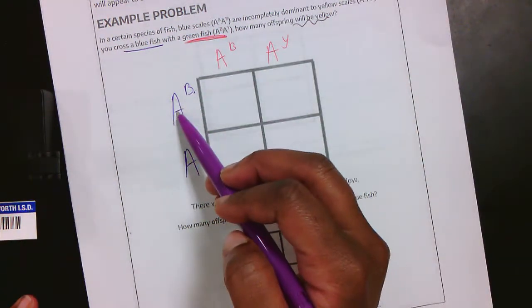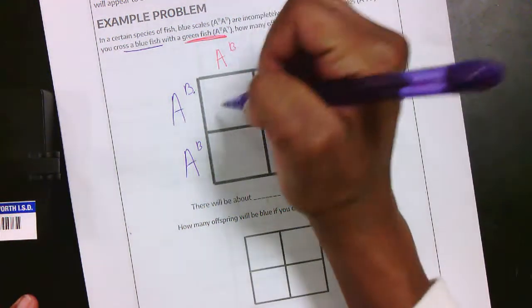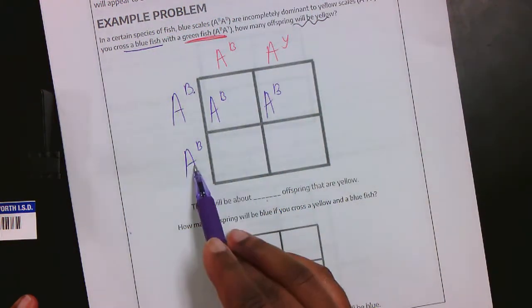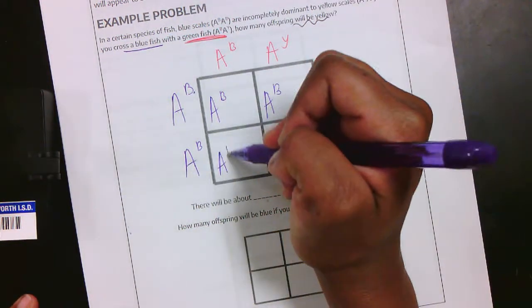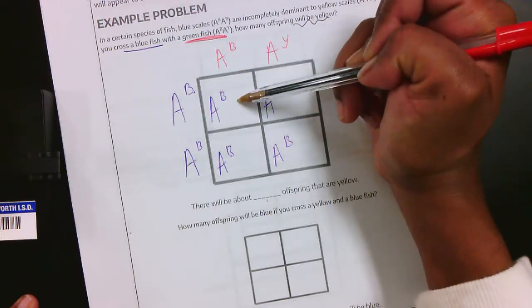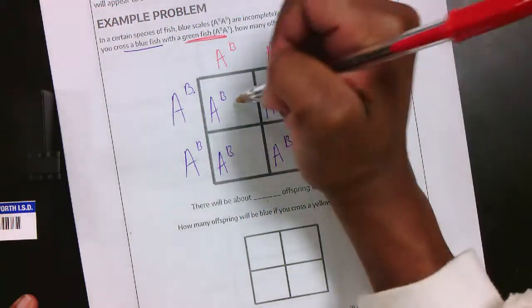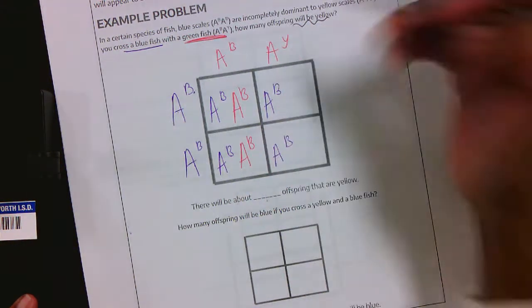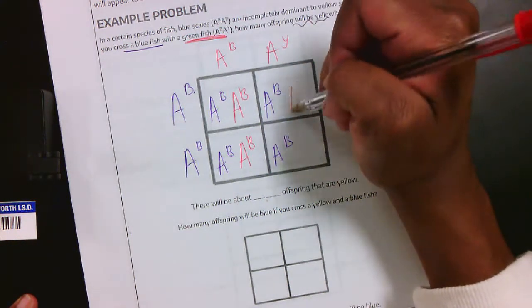As always, we're going to take these and put them here, take this and put it there. You're just carrying them across. Take that one and bring it here, just like that. Now you're going to take this one up here and put it down here and down here, because they're in the same line. Repeat for the other side.